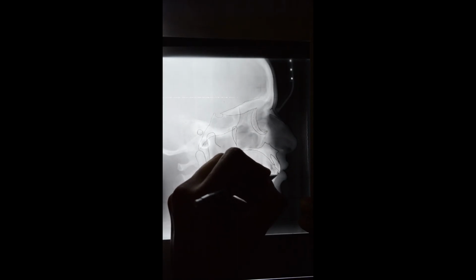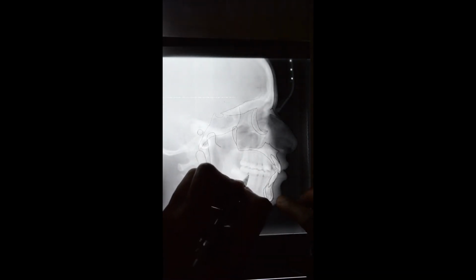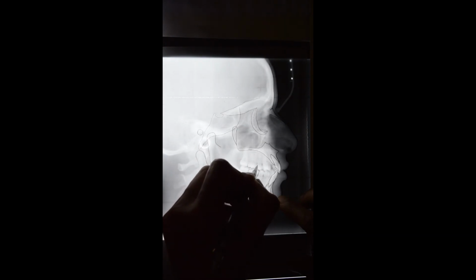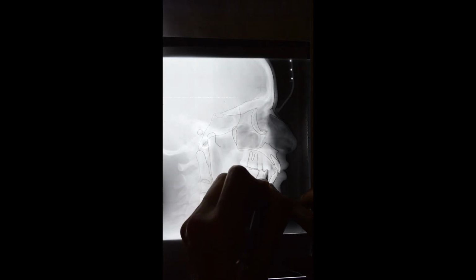Okay. Now, for the mandibular dentition, draw the incisor, symphysial bone, now the molars, the first molars are to be drawn. Along with the upper first premolars.